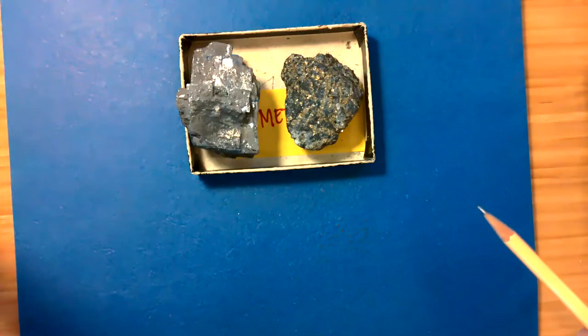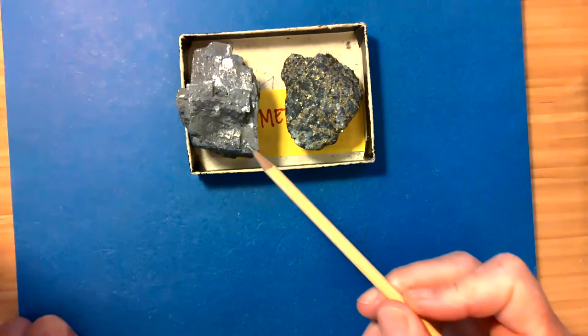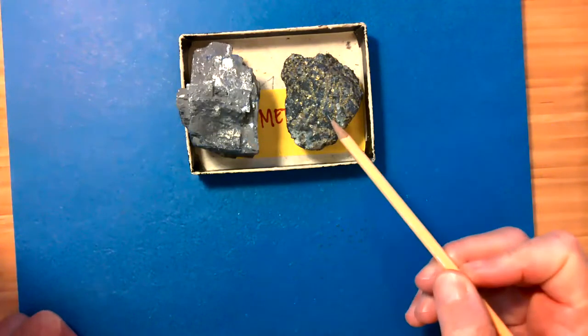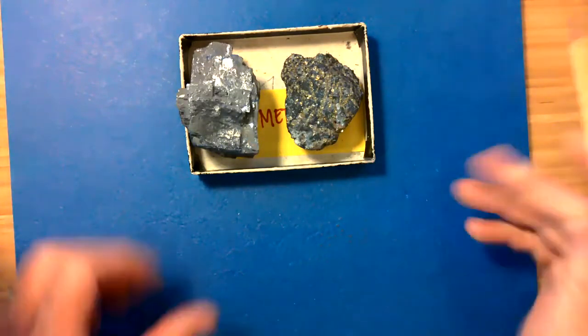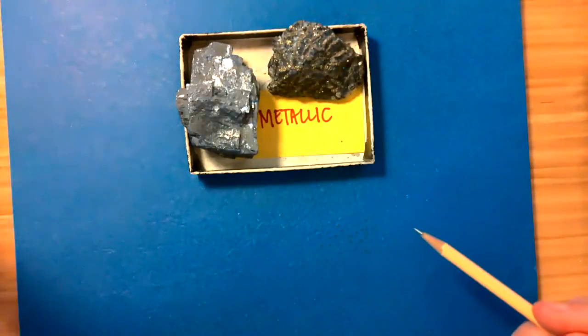So this is a great example of how luster does not depend on the color of the mineral, but we're talking about the way light reflects off the surface. So light is reflecting in a metallic sheen in both cases, regardless of color. Okay, so that's our metallic luster.